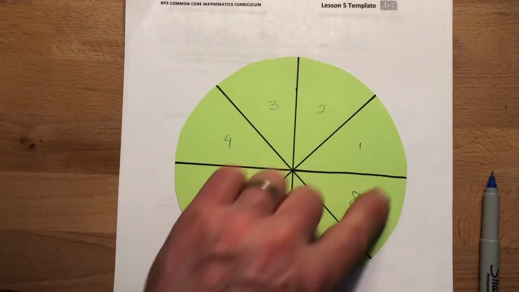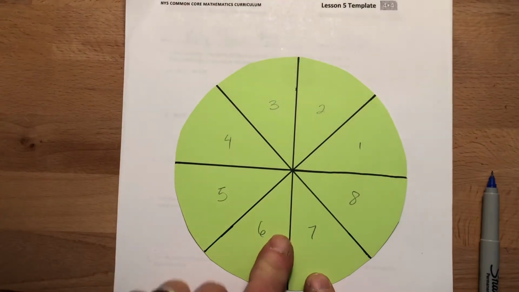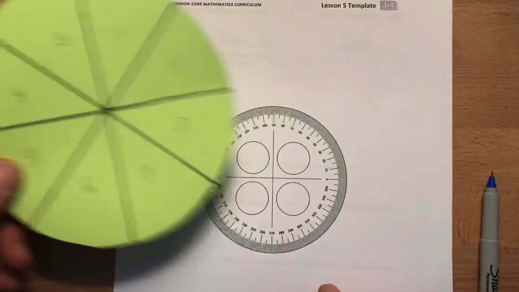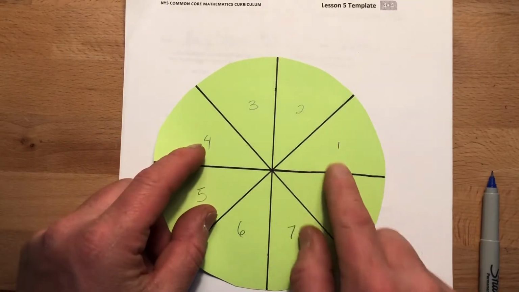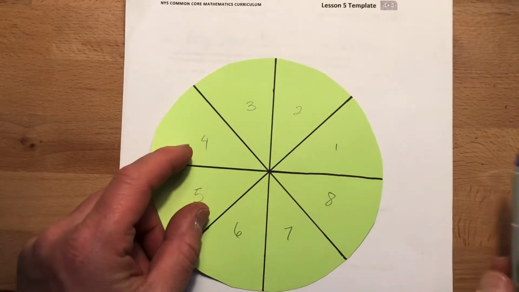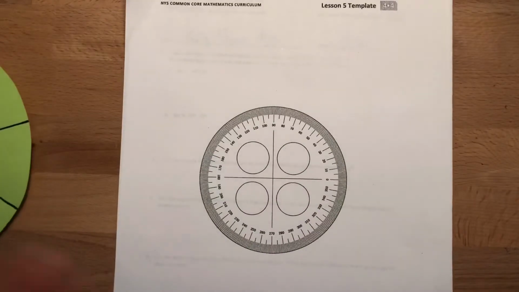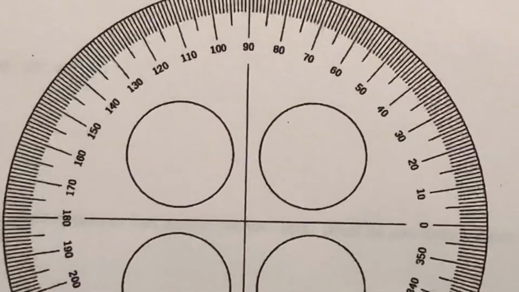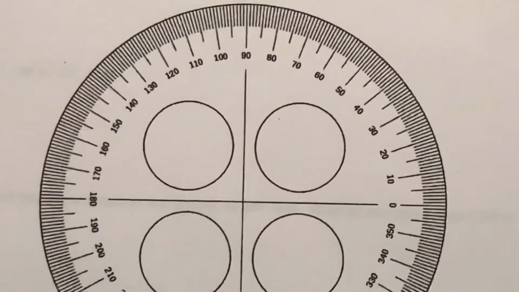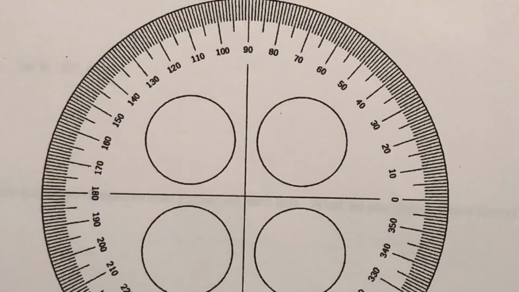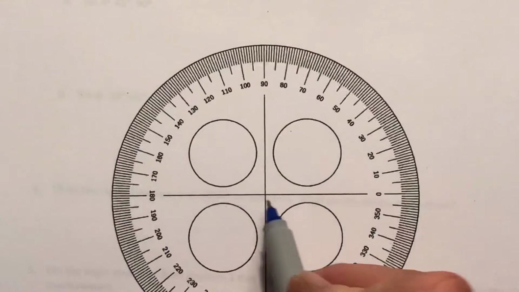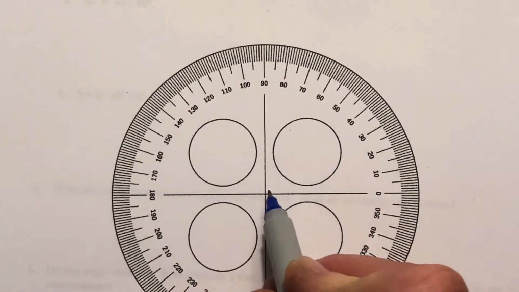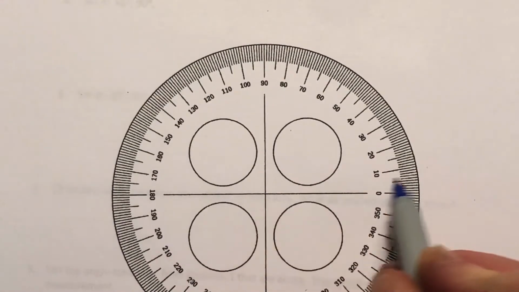Now, this circle here is cut up into eighths, but the angles you see here are not 1 degree. These are more like 45 degrees. I'm going to show you what that means in a second. If I zoom back in on this circle, a circle is cut up into 360 pieces. Could you imagine if I drew a straight line from the center out to 1 degree, out to 2 degrees, out to 3 degrees?